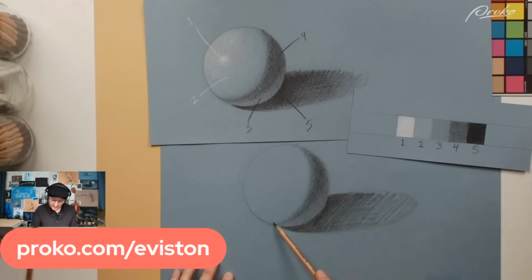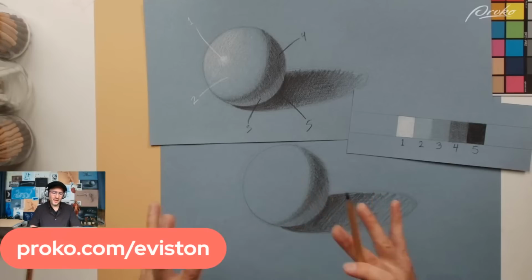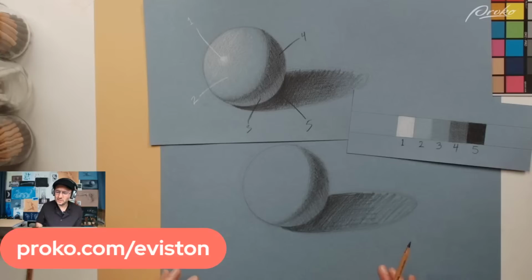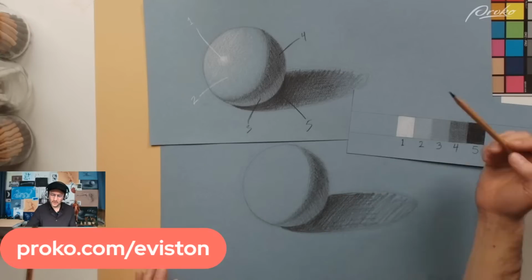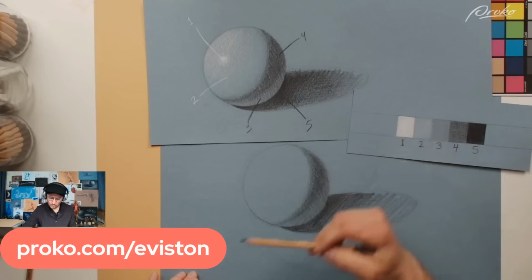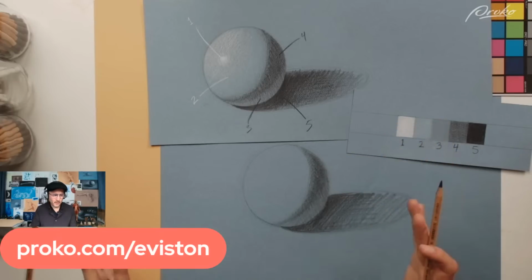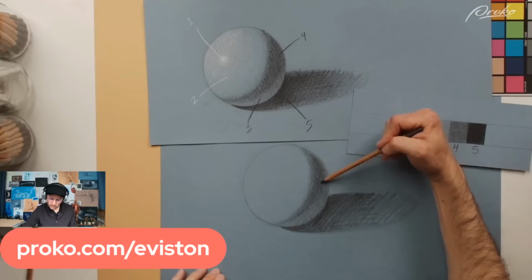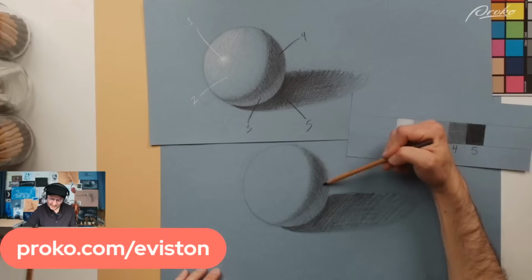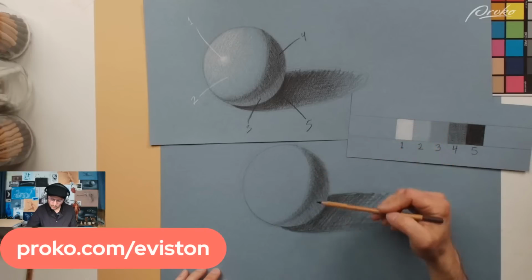Often I see, particularly beginners, trying to nail the exact right value the first time. Don't worry about it. It's a process. As long as you're organizing your values properly, you can usually make the drawing and the values work. So divide light from shadow, darken the cast shadow, and next I am darkening the core shadow.